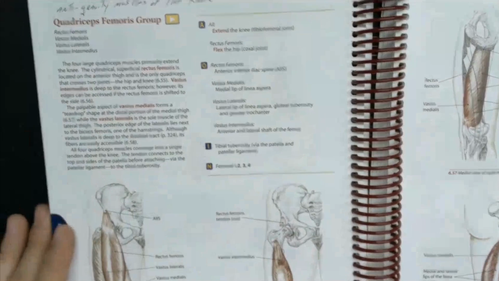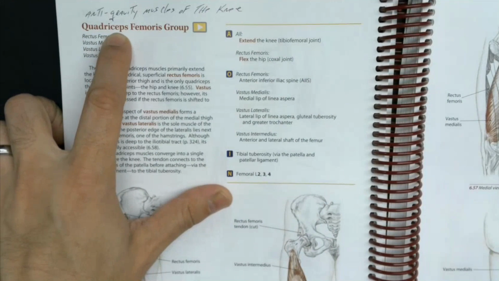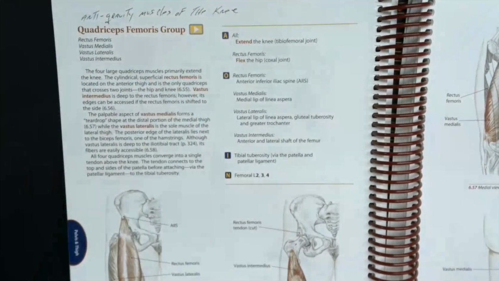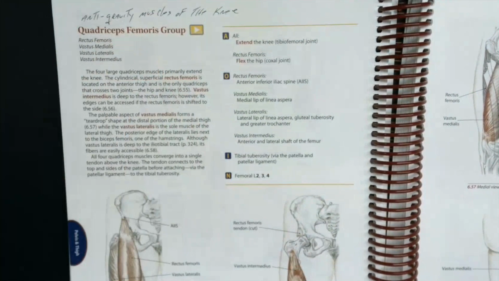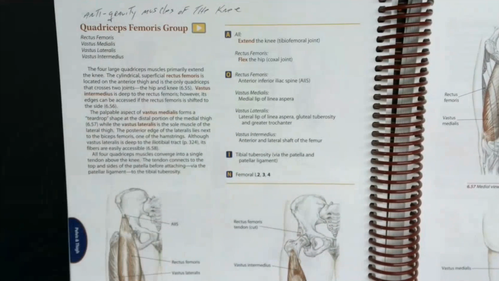As the name implies, quad, four, riceps, from ceps, meaning head. So this means a four-headed muscle group on the femur, which is literally what quadriceps femoris group means.